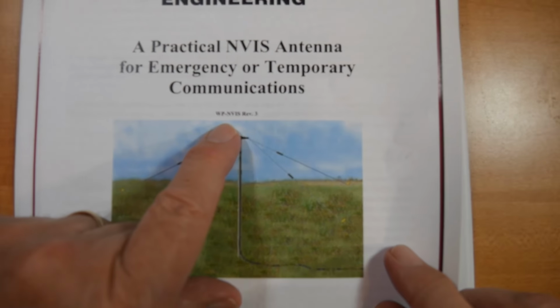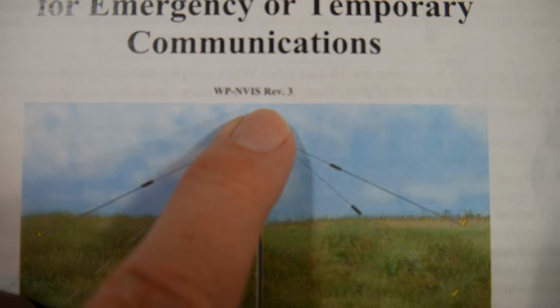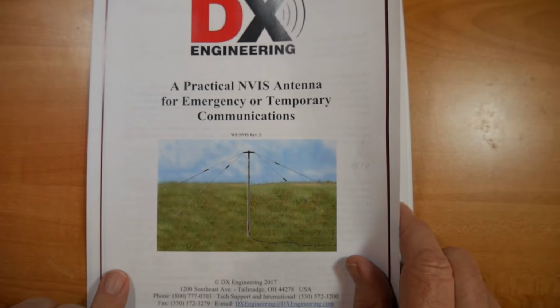Now, in portable operation, this is something that can be done fairly easily. There is available from DX Engineering, and I printed it out today. This comes from their technical support section, okay? And they've got this little paper describing near vertical incident skywave propagation and how to duplicate an antenna that's used by the U.S. Army for NVIS. Let's take a look. This is their WP-NVIS Rev 3, okay? And you can see a picture of it here.